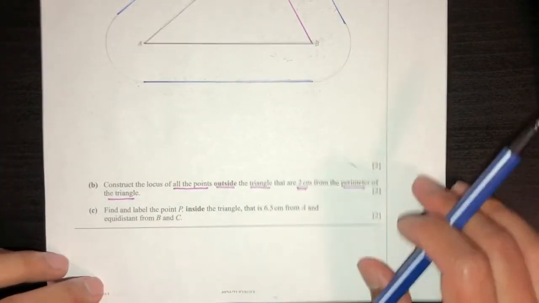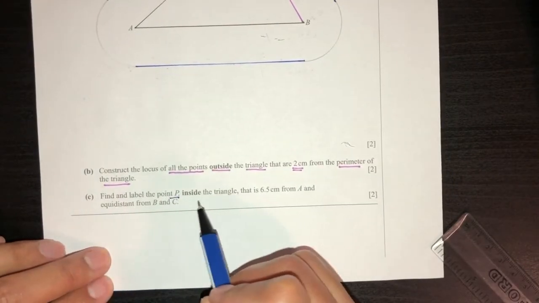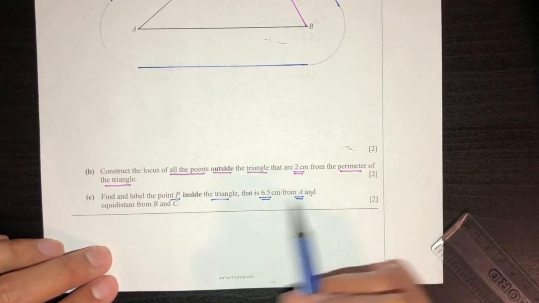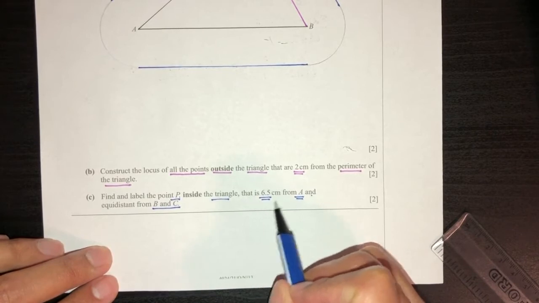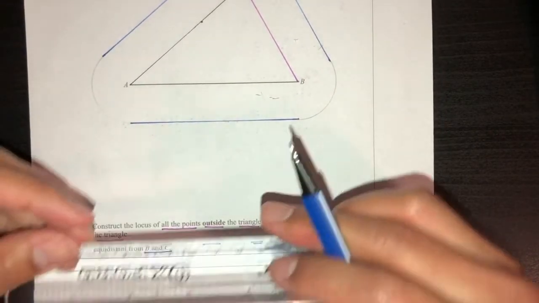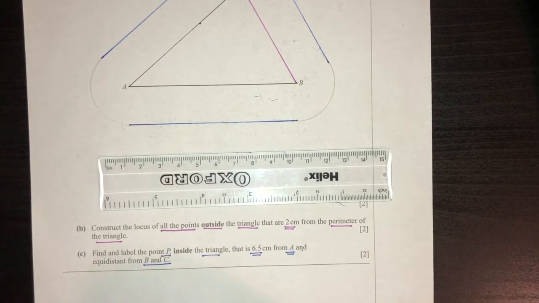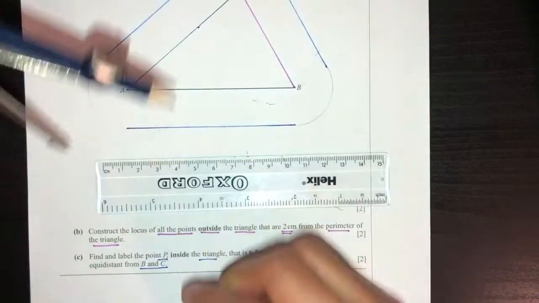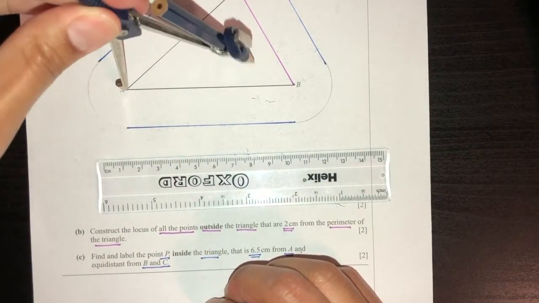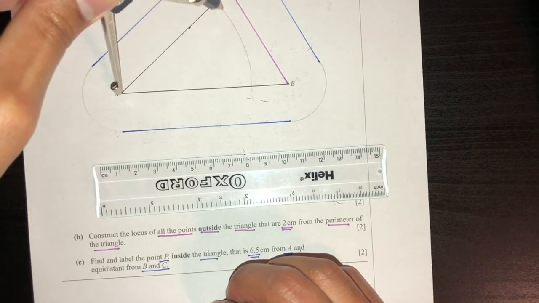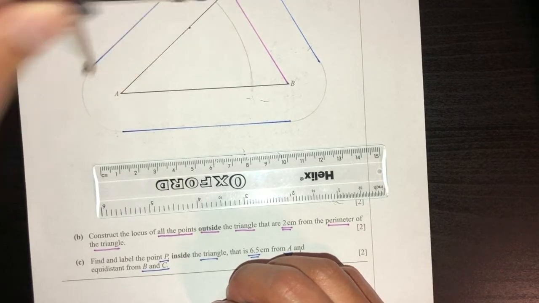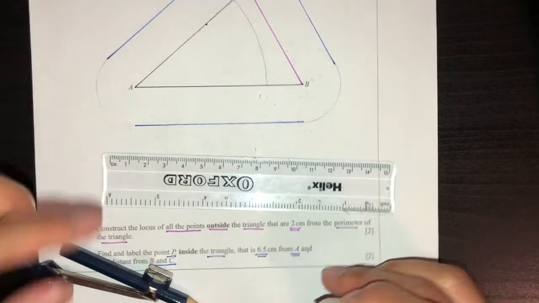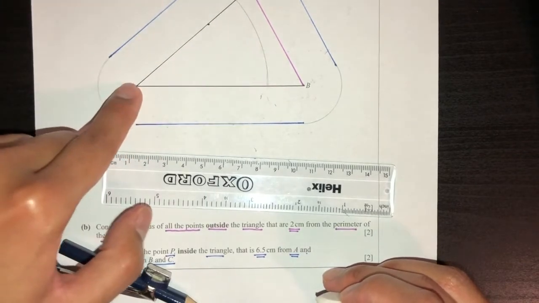Now for part C, find and label the point P inside of the triangle that is 6.5 from A and equidistant from B and C. So first thing is 6.5 from A, so we can first measure 6.5 from A. Let's do that. So 6.5 will be about right here. It should be inside of the triangle. So make sure it's inside of the triangle. Make sure your pencil is sharp because it needs to be exactly 6.5 from A.